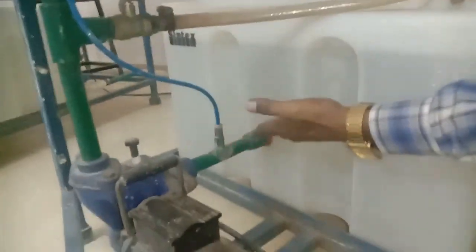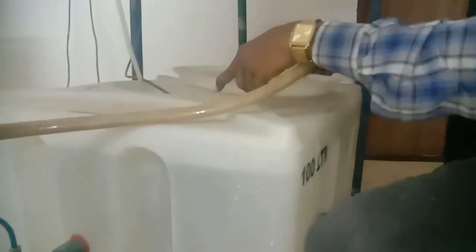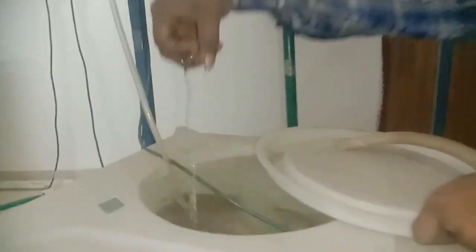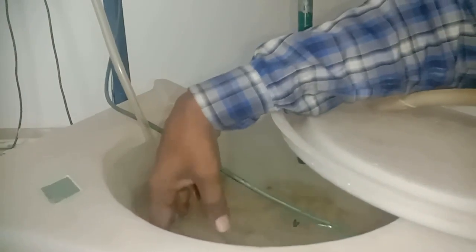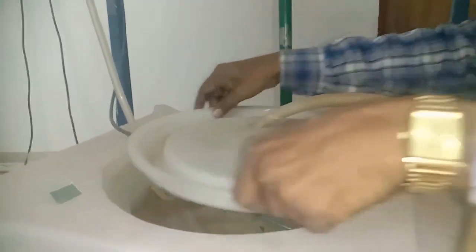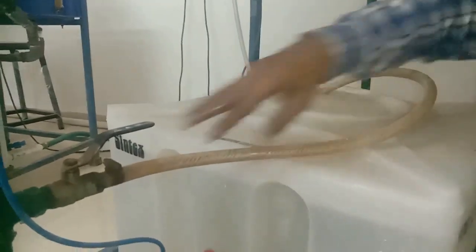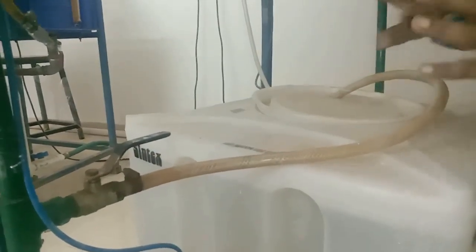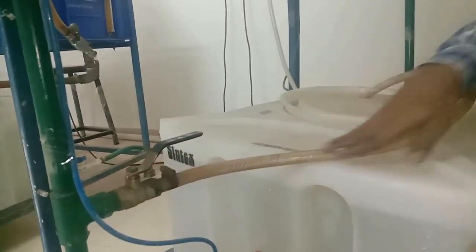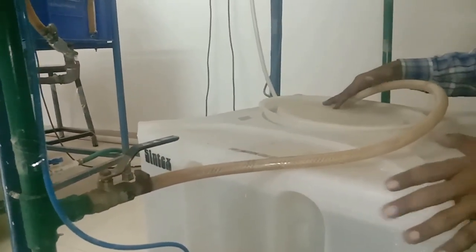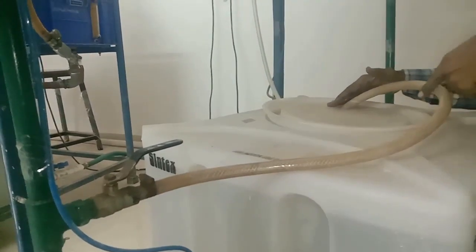Now this suction line is connected to this tank where the water is stored. So this is a source of water, that is called as sump, water sump. Okay, now here one more line we find here. This is return line. Whenever we don't need pressurized water, at that time we allow water back again to the sump. That is why it is called as a return line.